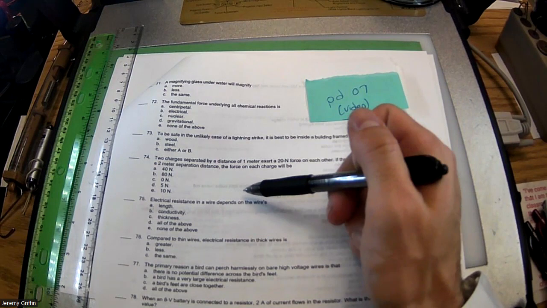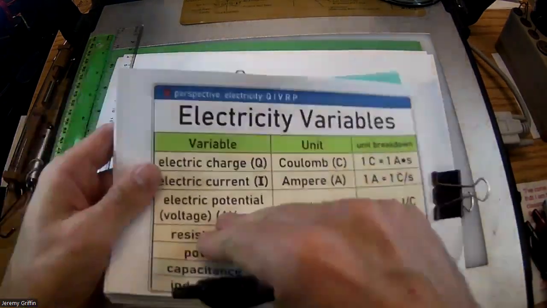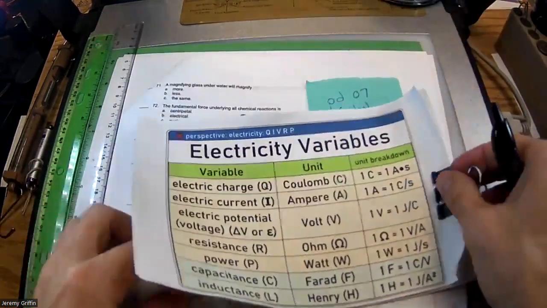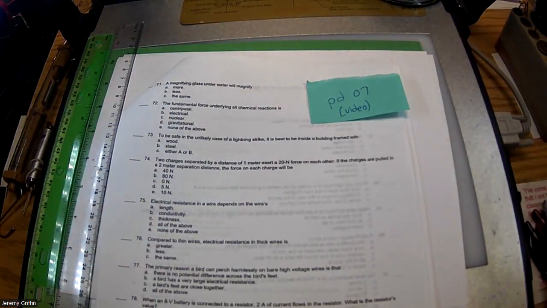75. Electrical resistance in a wire depends on that wire's... Ooh, let me find that poster. Let me dig through here before I flash that on screen. I know I have a poster for this. I know I had you guys do a lab. You guys remember doing the Play-Doh lab? You made different cylinders, different lengths, different... Here we go. Here's what I'm looking for.